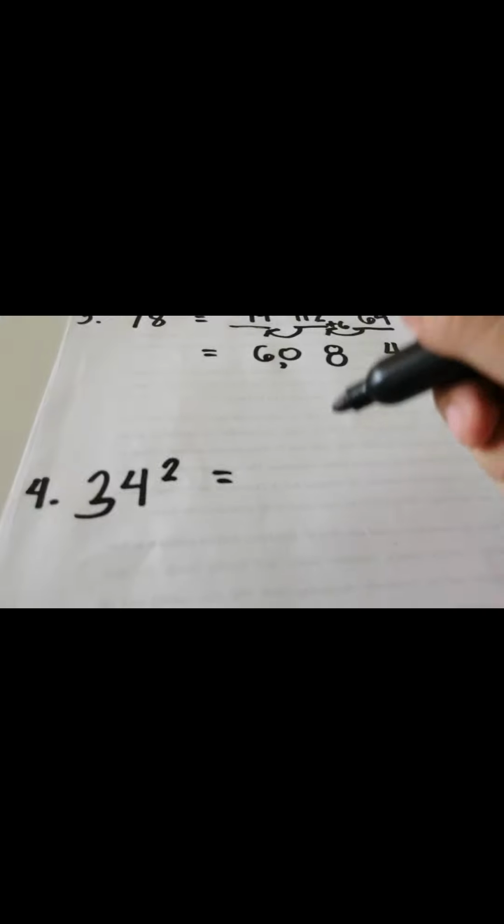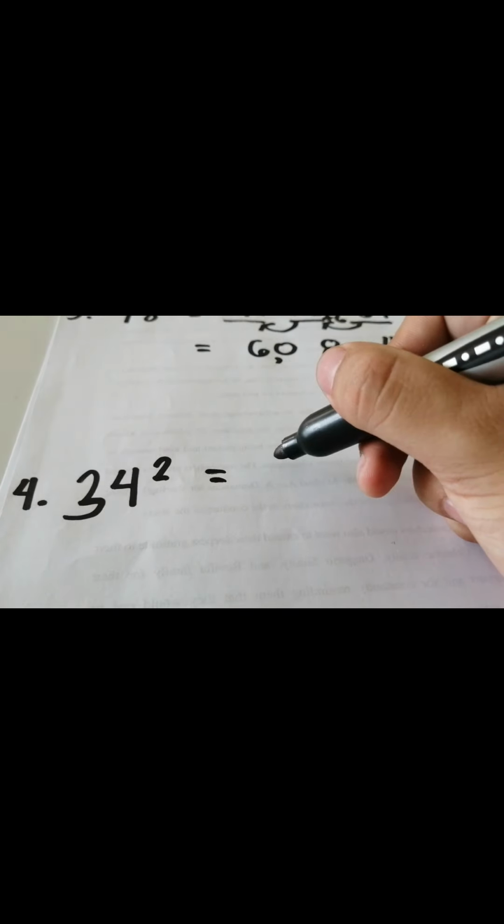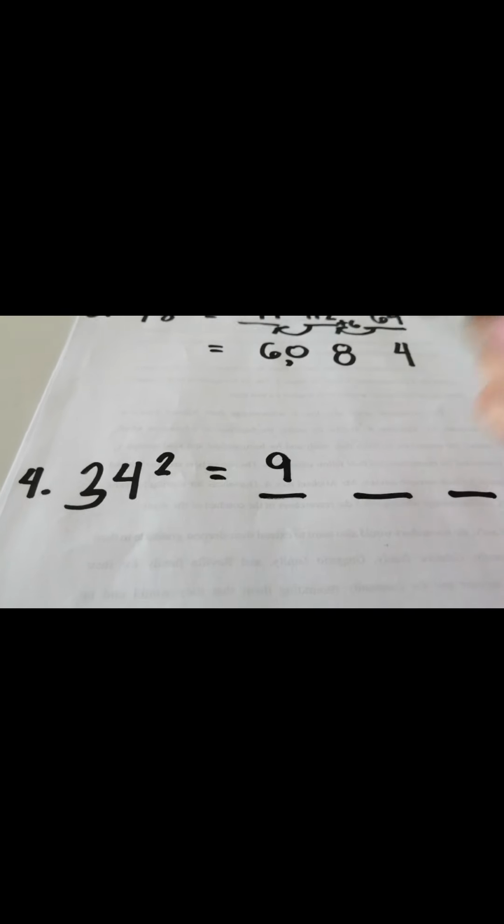Then for our fourth example, we have 34 squared. Again, we have 3 spaces. 3 squared is 9. 3 times 4 times 2: 3 times 4 is 12, times 2 is 24.